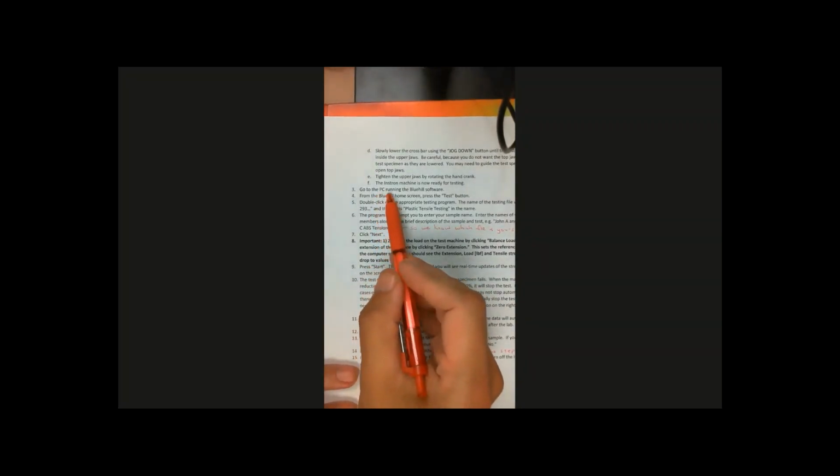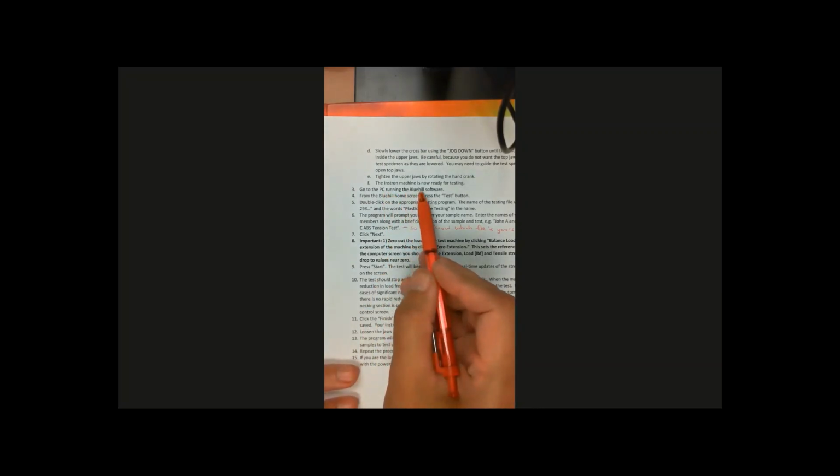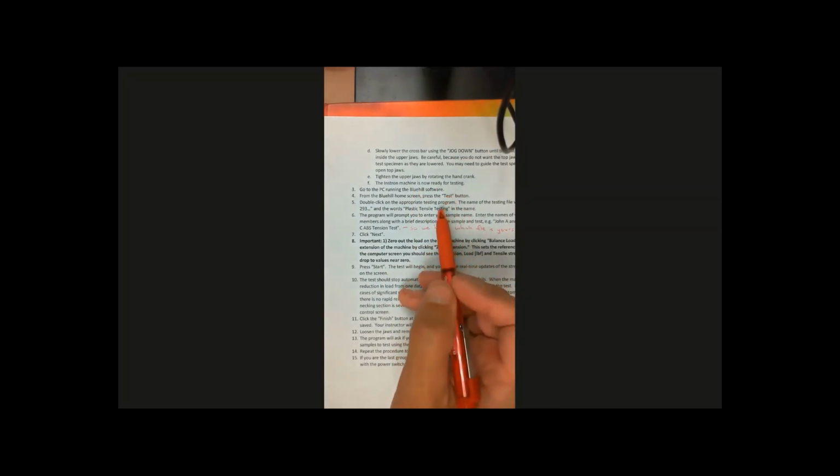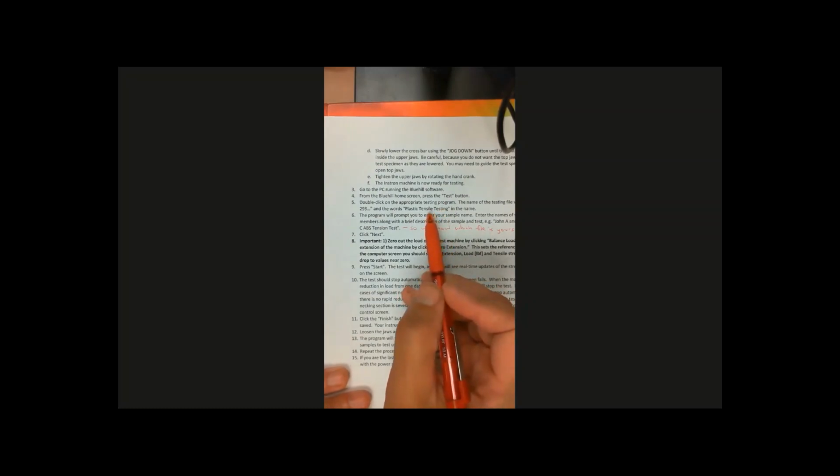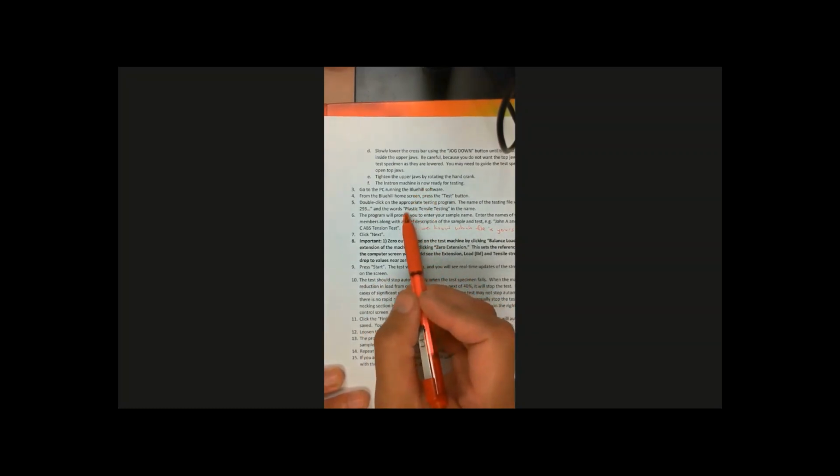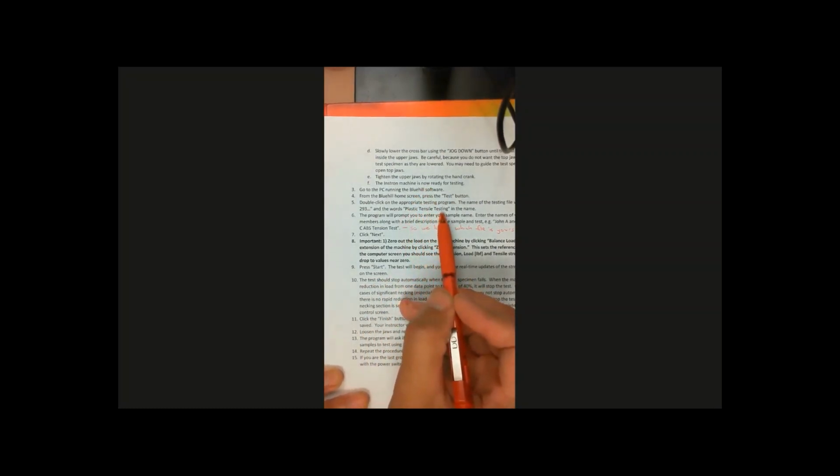And then in step 3, you go to the computer, which is right next to the Instron machine, and it's going to have the Blue Hill software. That's the software that interfaces with the Instron machine. And you're going to click on the test button, and you're going to have to click on the test program. And the test program is going to say TEC 293 plastic tensile testing in the file name. All right, that's the testing procedure.